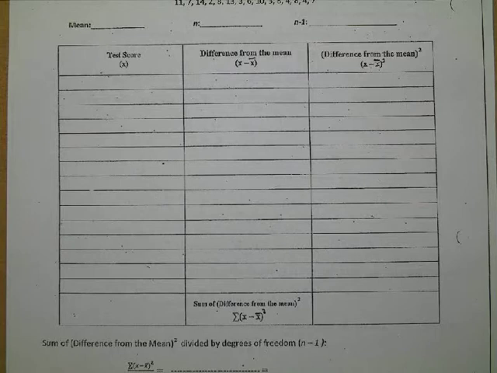I'll come take a look. That okay? Very good. I got a little bit different answer than you did. That's okay. Calculation mistake there.